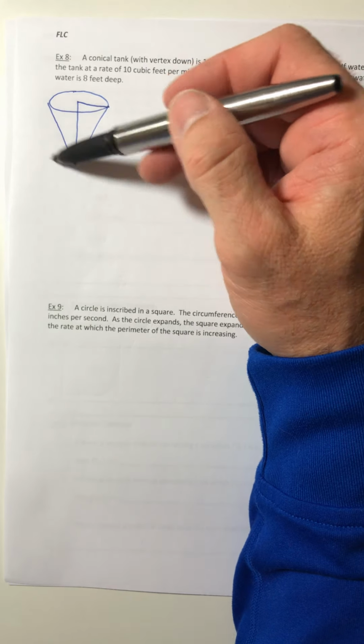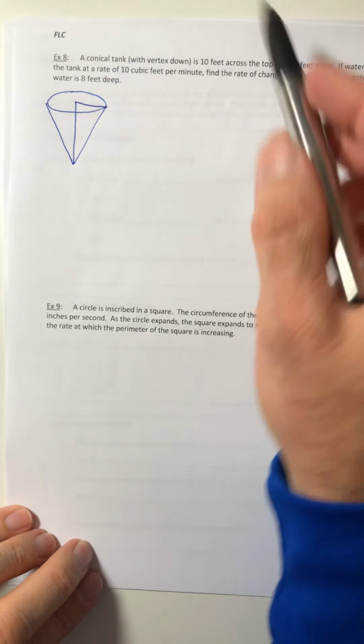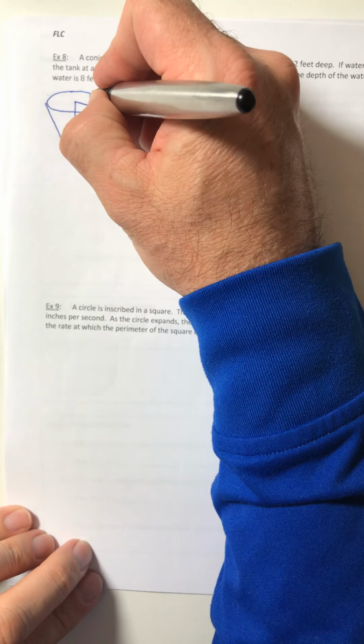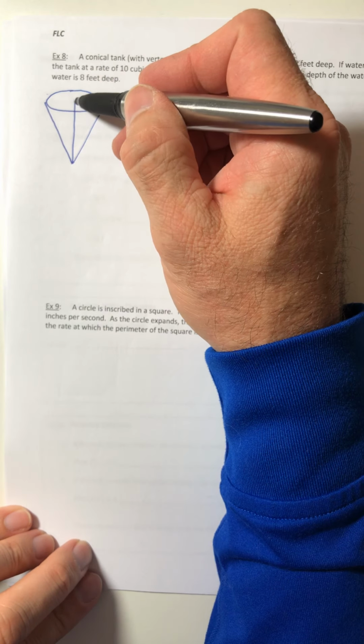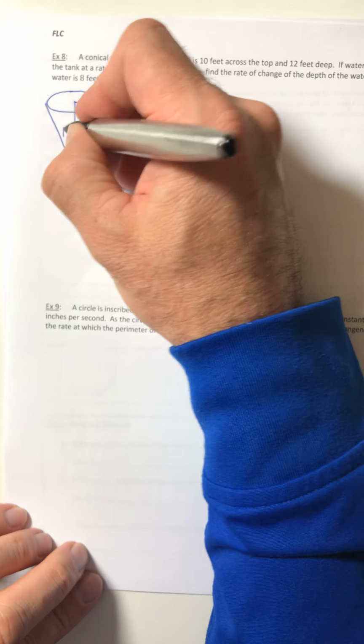Okay, so there's your tank. So we know that it's 10 feet across the whole entire top. So that would be the diameter, which means the radius is 5. And then the height, or the entire depth of the tank, is 12.